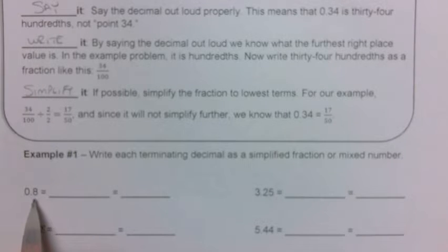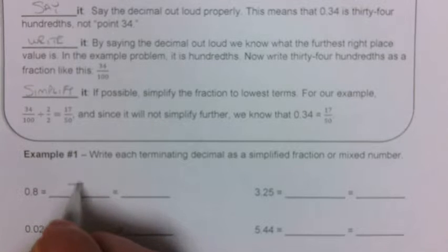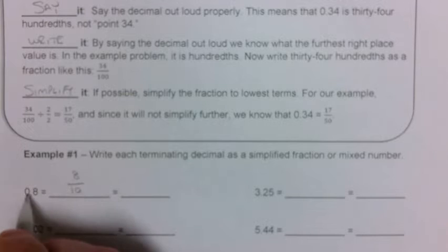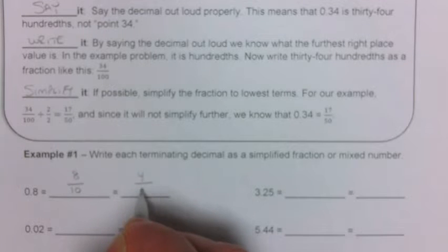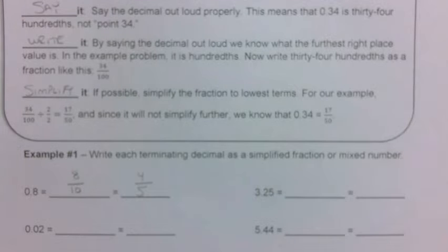It's not 0.8, right? The 8 is in the tenths place, so this is called 8 tenths. So I'm going to write it as the fraction 8 over 10. 8 tenths. And now I'm going to simplify it. The numerator and the denominator are each divisible by 2. So that's going to simplify the fraction down to 4/5.